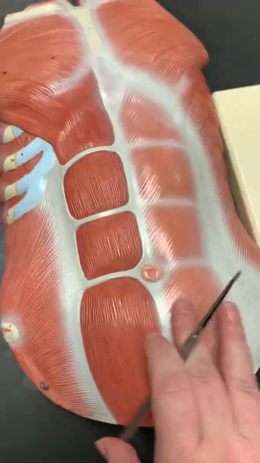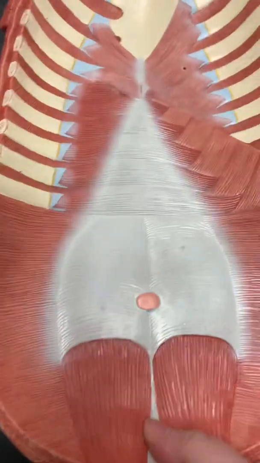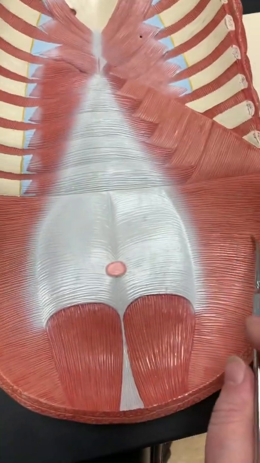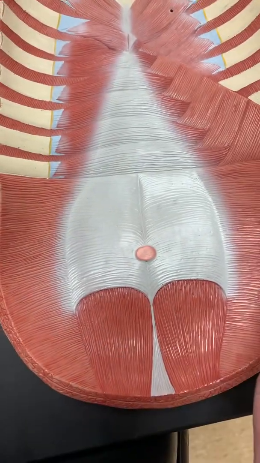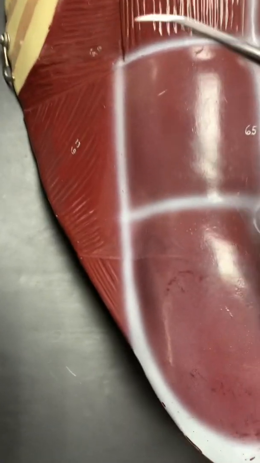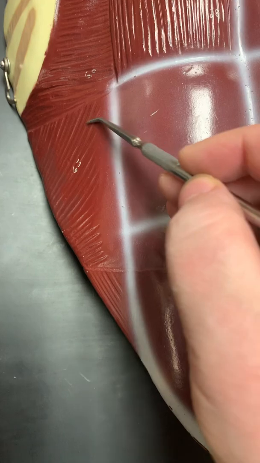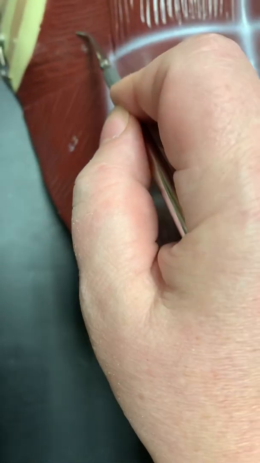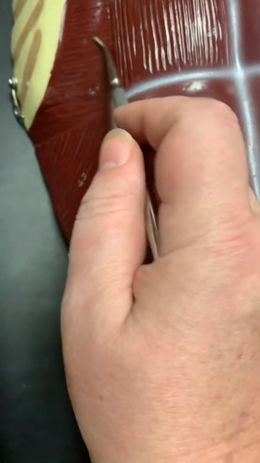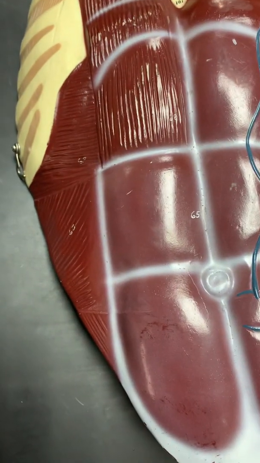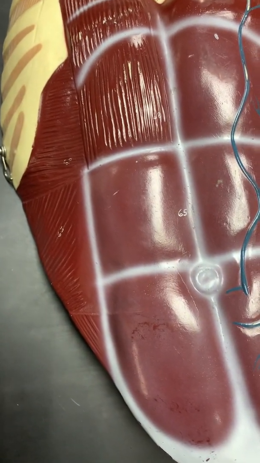So on this model, you have to flip it over and look on the posterior surface, and here's our transversus abdominis. On this model, notice here was that external oblique and internal oblique, and then we did a cutaway, so there's a slice through of a layer, and you can see the transversus abdominis poking out, and again, look at the fibers, they're going transversely or horizontally.